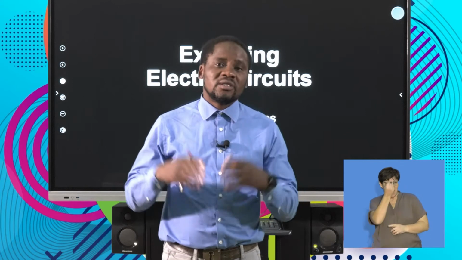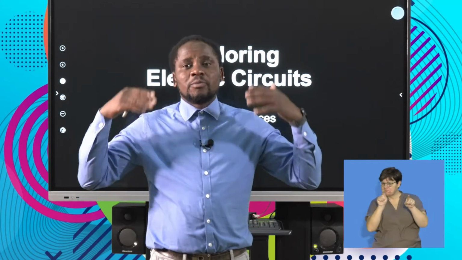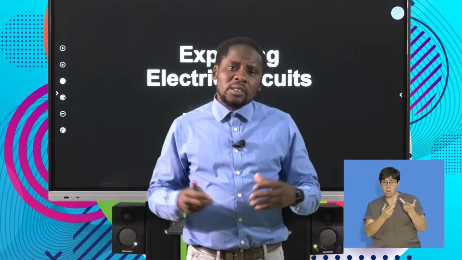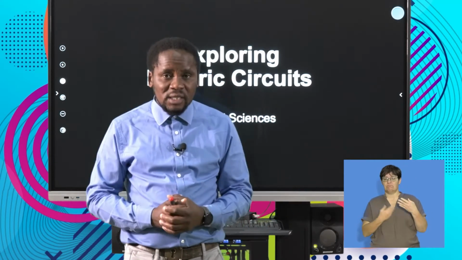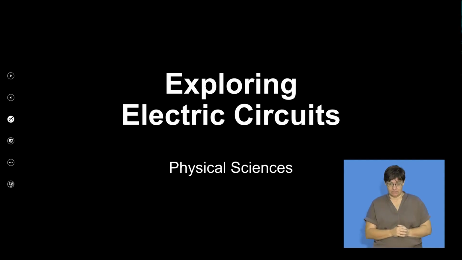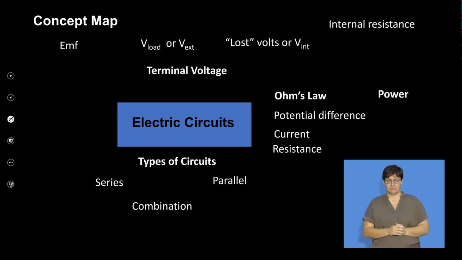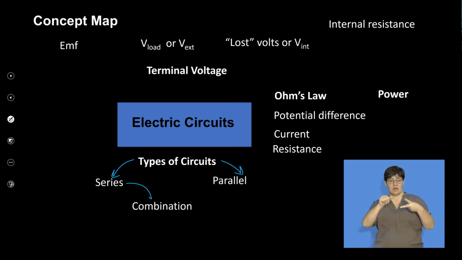What exactly do we want to understand? We want to look at the different types of circuits. It could be your series, your parallel, and maybe a combination of the two, and some of the very important reminders in terms of your current, your voltage, as well as your resistance. Okay, so it is within the context of electric circuits. So we'll look at the two types of circuits, which is the series as well as the parallel, and a combination of these two, which is a series parallel circuit.